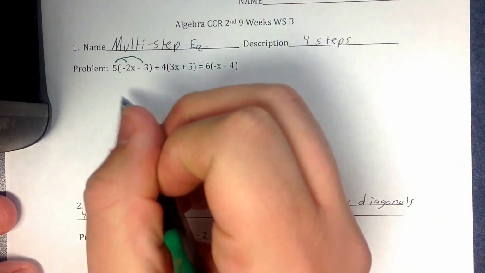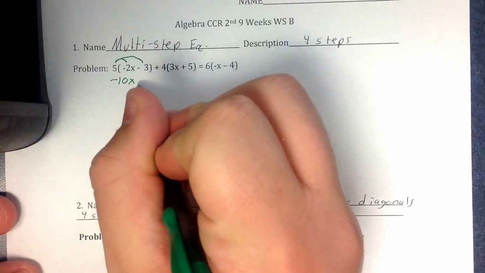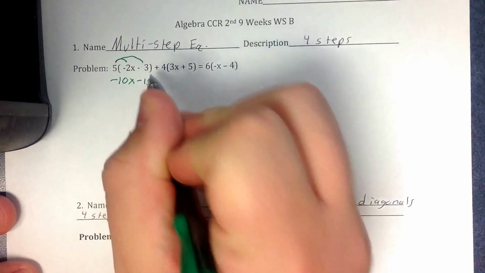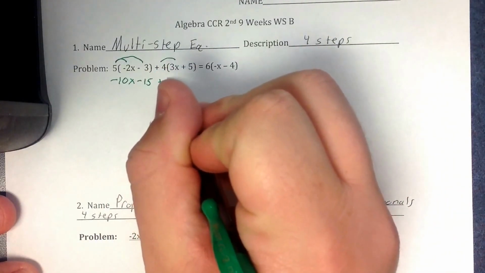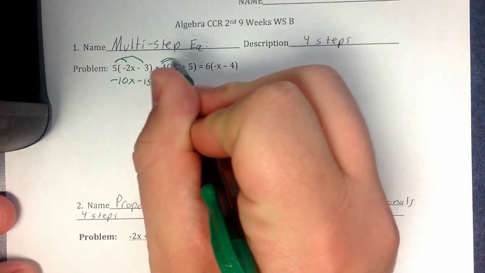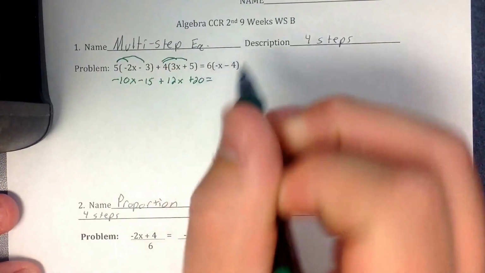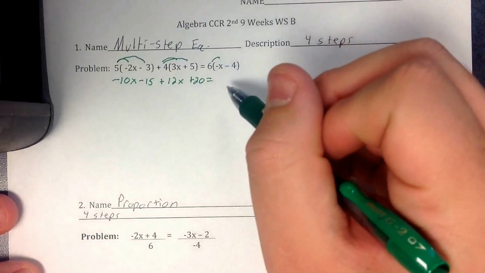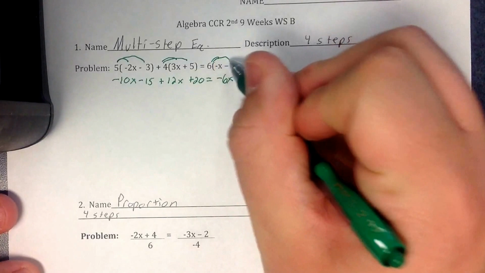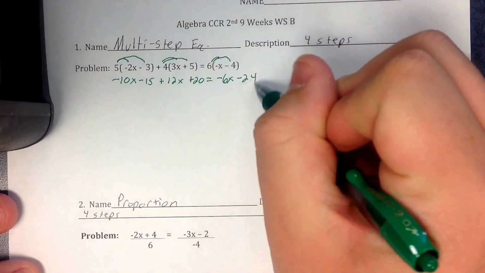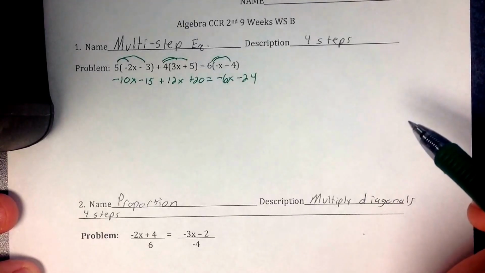So 5 times negative 2x is negative 10x. 5 times negative 3 is negative 15. 4 times 3x is 12x. 4 times 5 is 20, equals 6 times negative x is negative 6x. 6 times negative 4 is negative 24. So after we distribute, we combine our like terms.